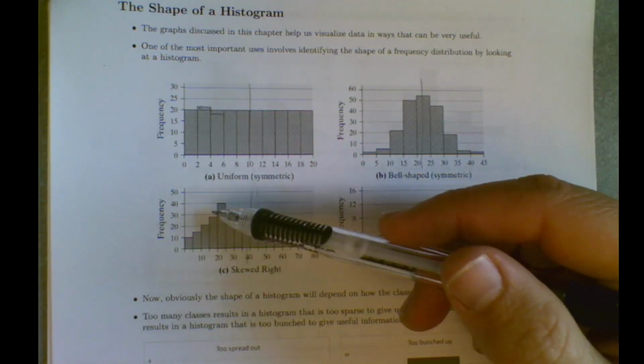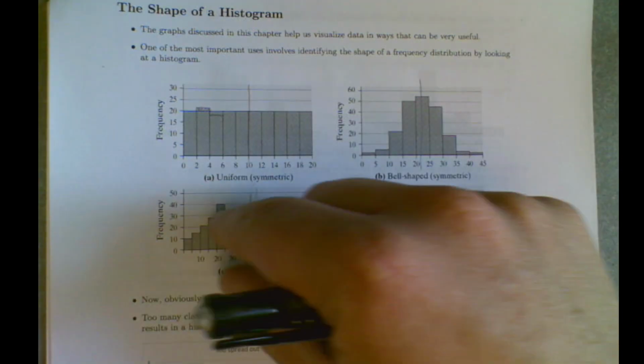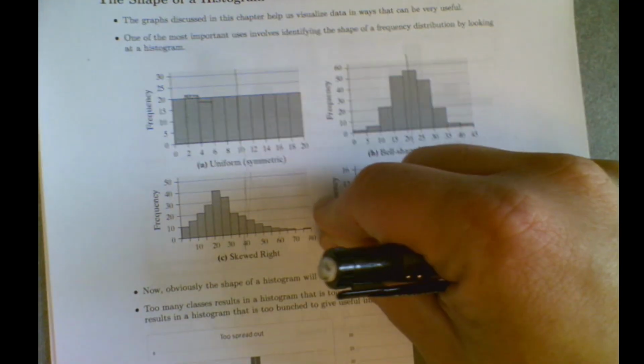It's a little counterintuitive because most of the data is on the left. But again, we call it skewed right because it looks like you skewed it to the right. So you tugged on a bell-shaped distribution, but you tugged on the right-hand side and got a skewed right distribution. And for a similar reason, we would call this distribution a skewed left distribution.